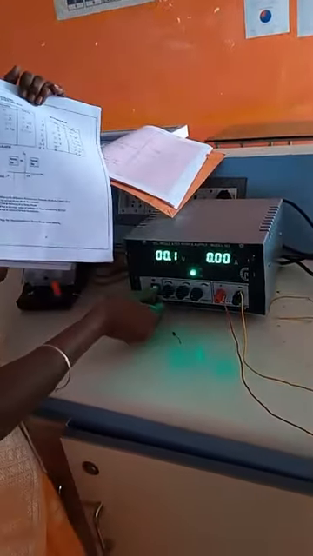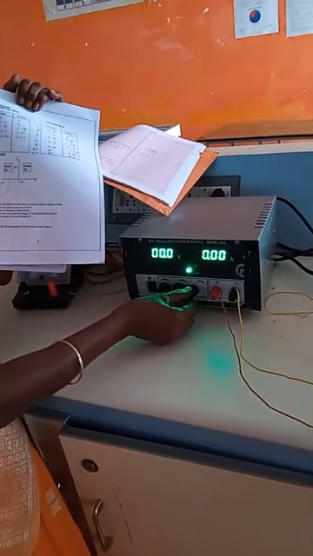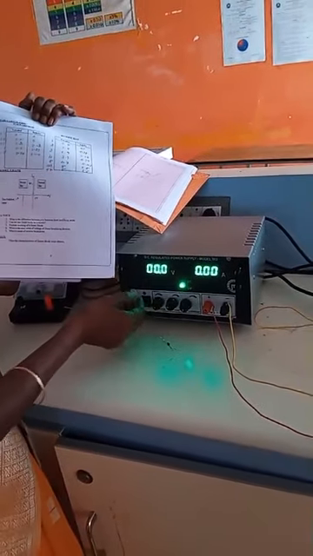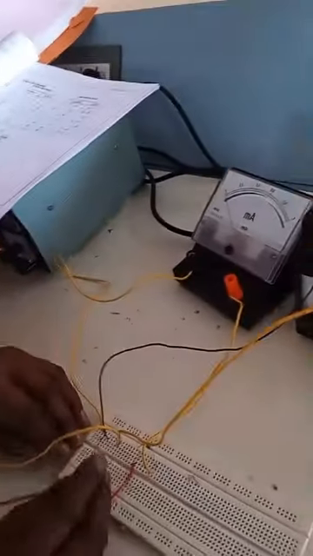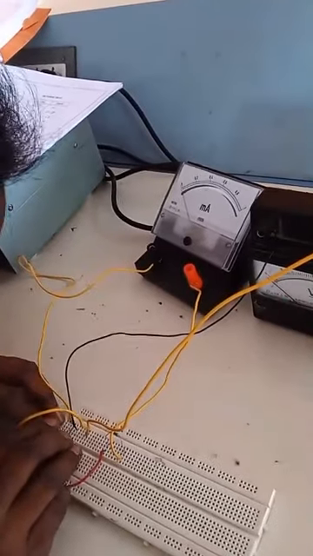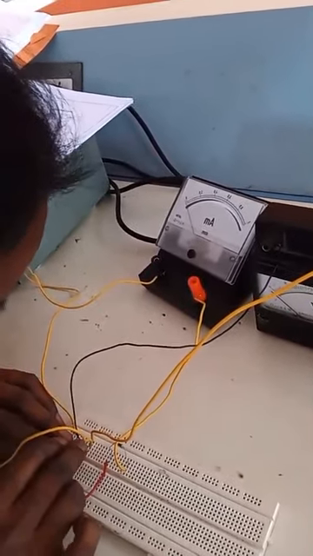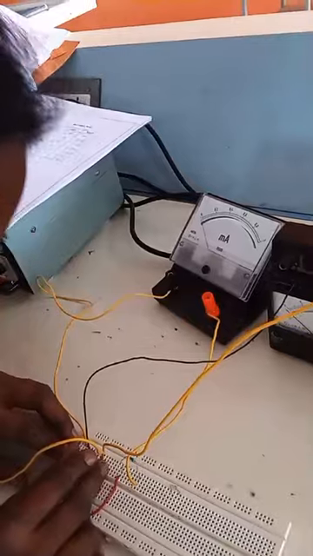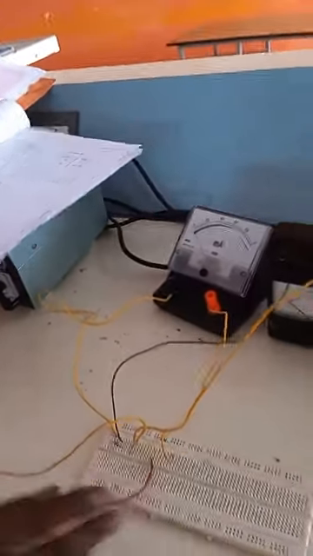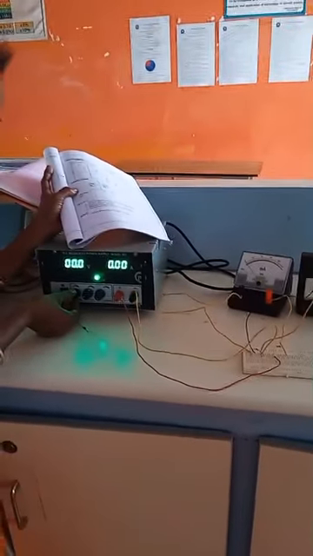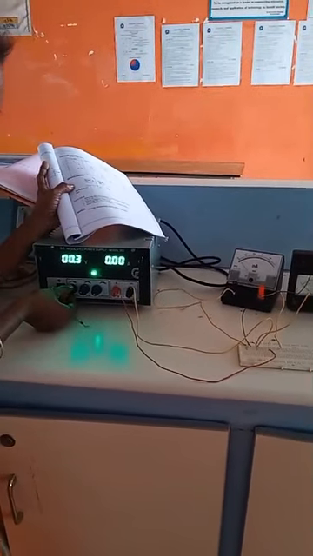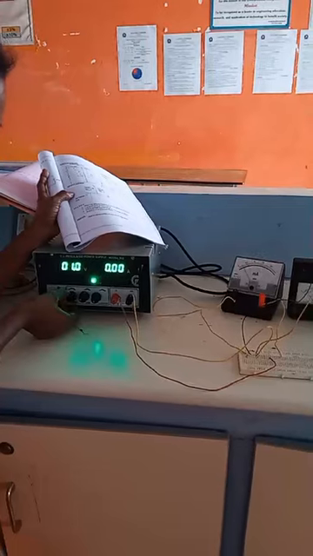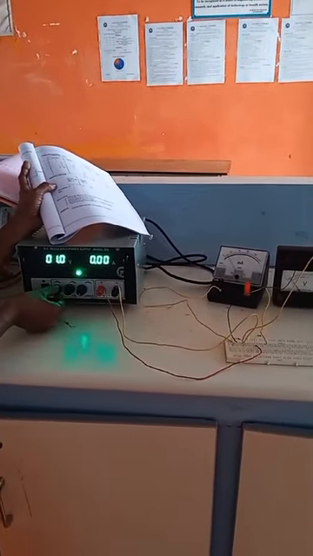So we have to decrease the RPS voltage. Then what should we do? We should switch off the supply and change the polarity of the Zener diode for finding the reverse bias. I am changing the polarity of the Zener diode. See here, I have changed the polarity. Then I should switch on the RPS and vary it in steps of 1 volt.